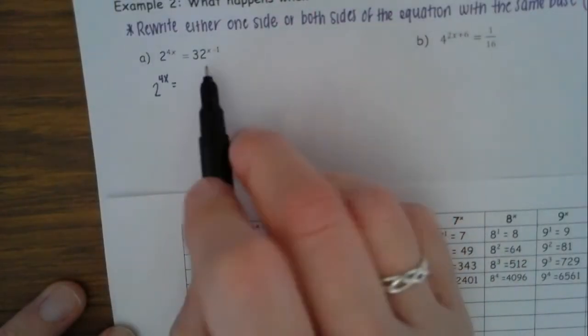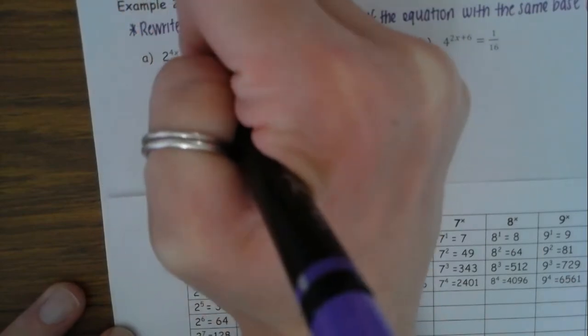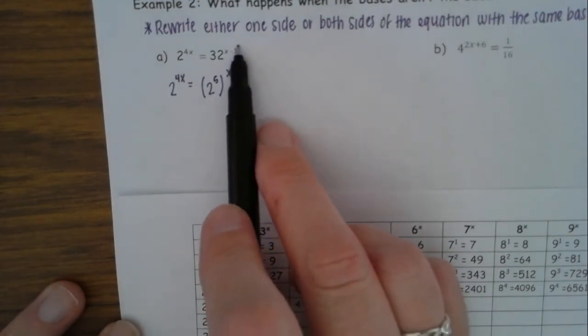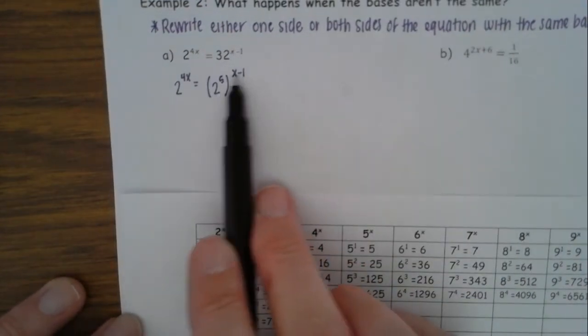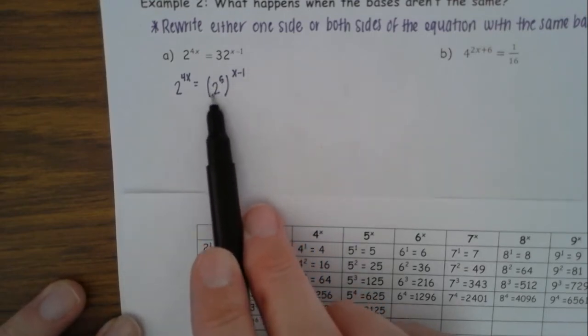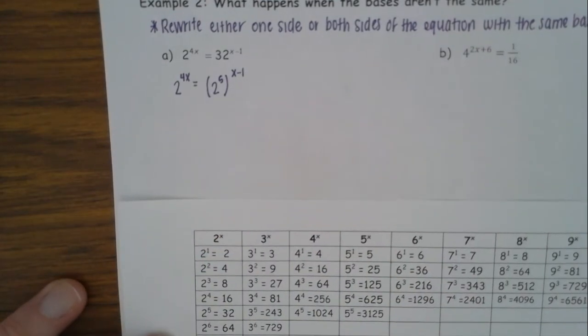But I'm going to replace this 32 with 2 to the 5th. And I'm going to rewrite it in a set of parentheses because if you'll notice, the exponent on the 32 is a binomial, there's going to be something that needs to happen here. So I'm going to remind myself that when I put that in parentheses, I'm going to have to do some other algebraic step here with this x minus 1.